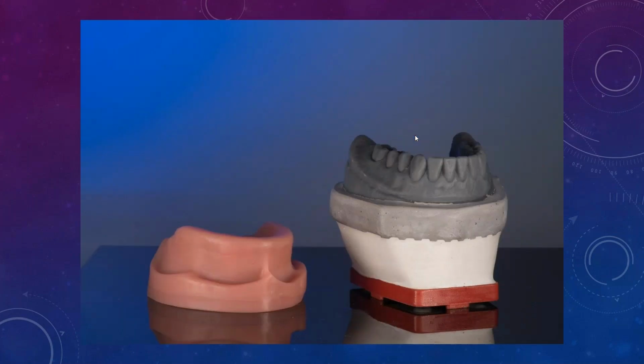So I'm going to show you guys a case which is not a clinical case, but a demo case. The reason why I did a demo case is it just made it a little bit easier to follow the pictures. But the same thing goes pretty much for all the clinical cases as well.